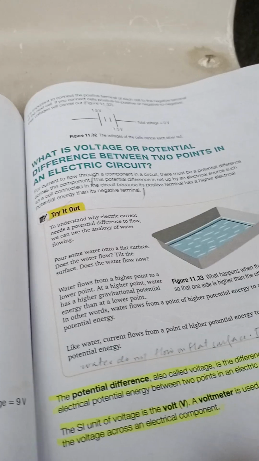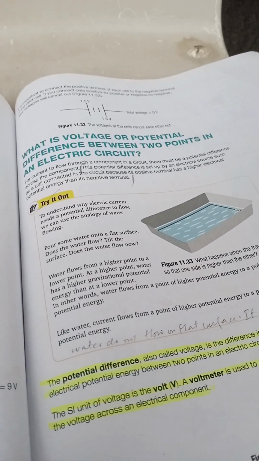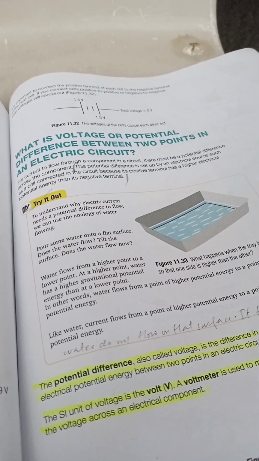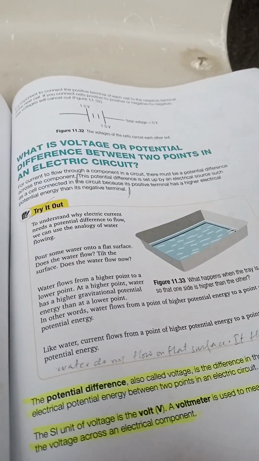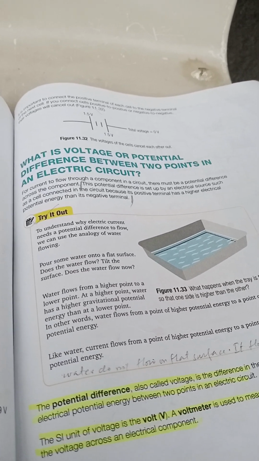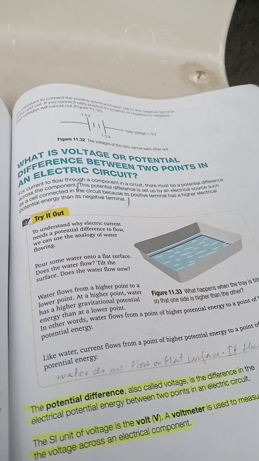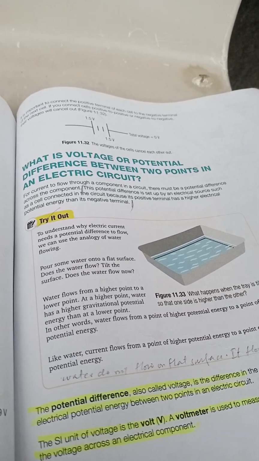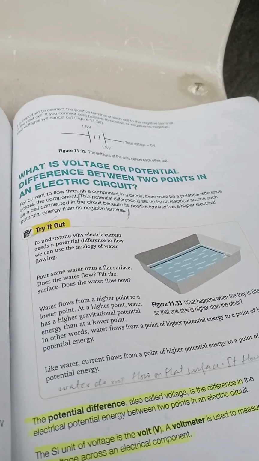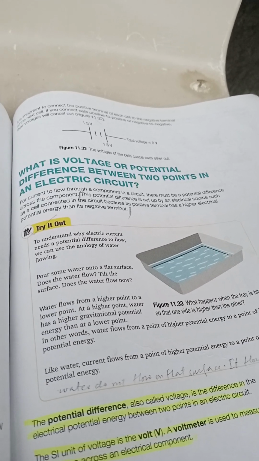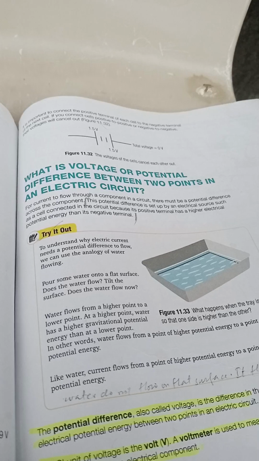So what is the voltage or potential difference between the two points? When we connect a battery to the circuit, we are giving it two different potential points. The first point is the higher potential, and the second point is the lower potential.